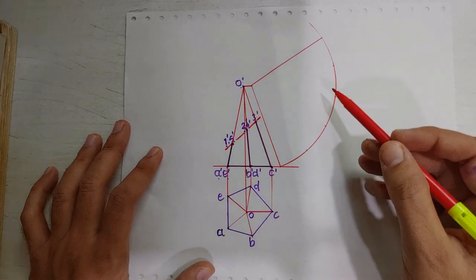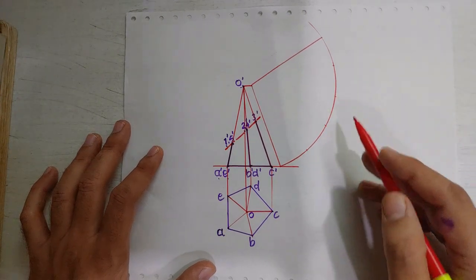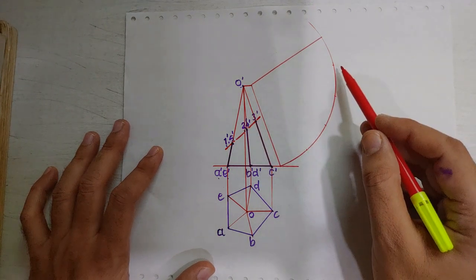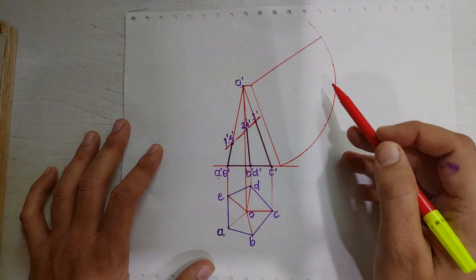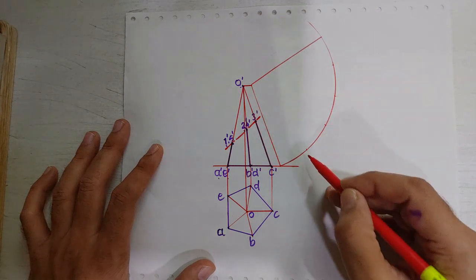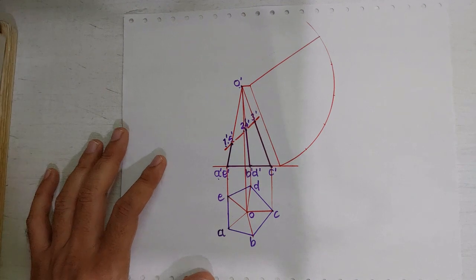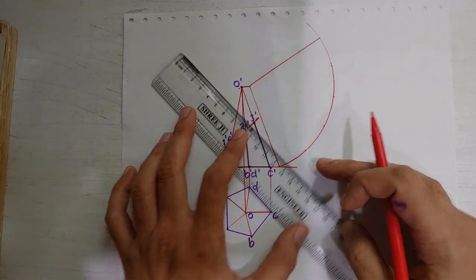How many points should we take? So remember that we have to draw 5 triangles here, so that way we can decide how many points we should draw.